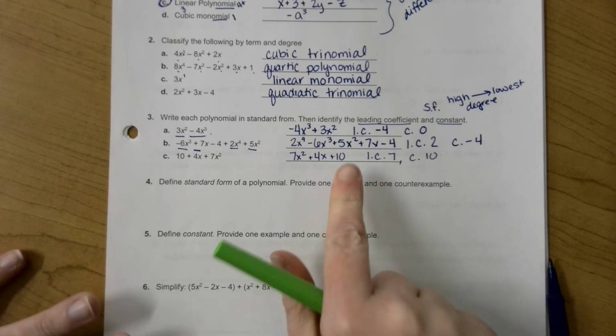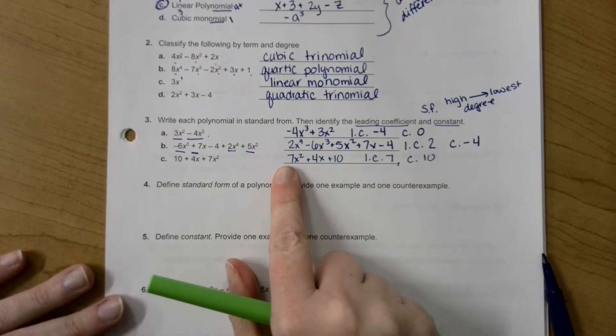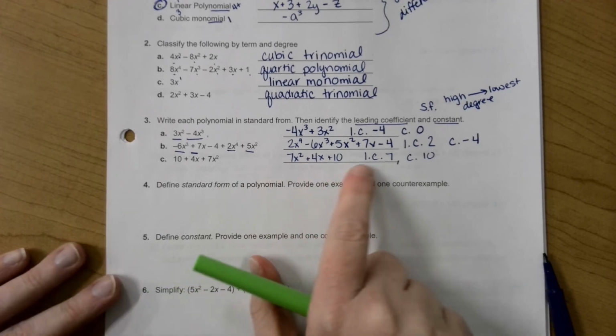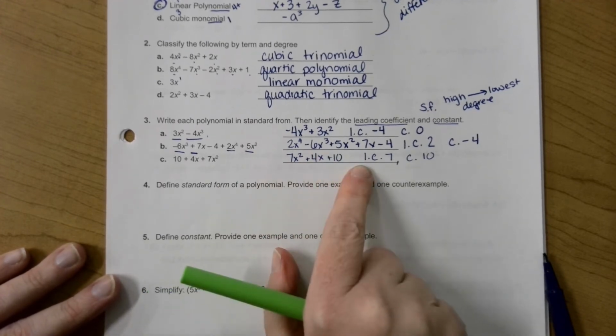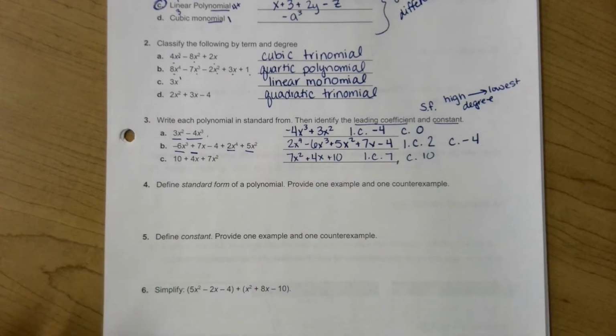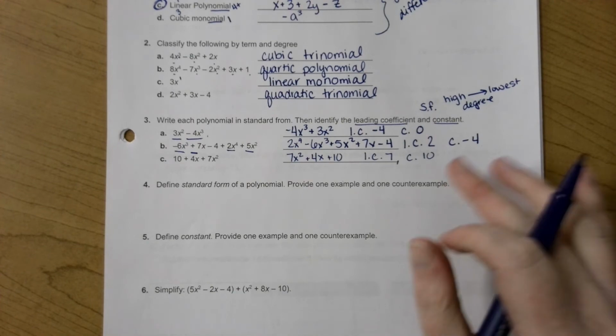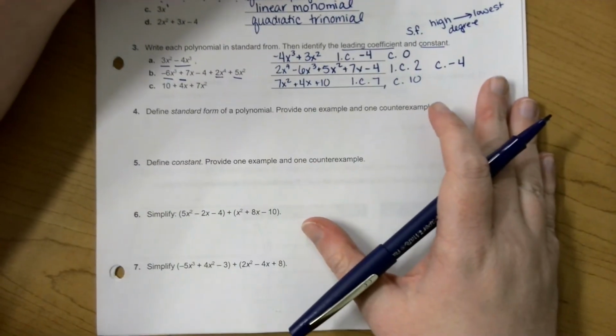Okay. So remember, your constants are the numbers without the variable. Your leading coefficient is the very first coefficient or your very first number. But it's only your leading coefficient when it's in standard form. Okay? So standard form is highest degree to lowest degree. Okay. Number 4, define standard form of a polynomial.